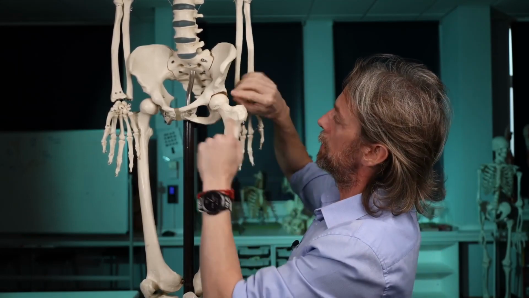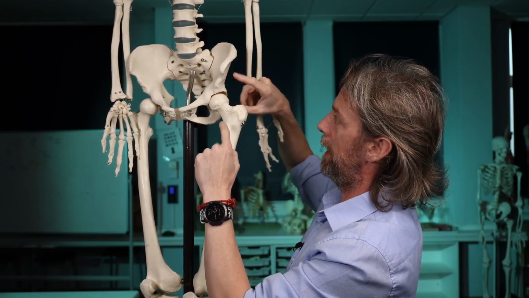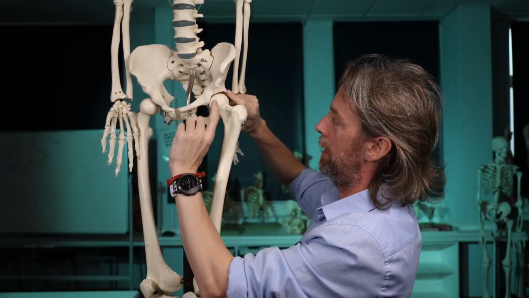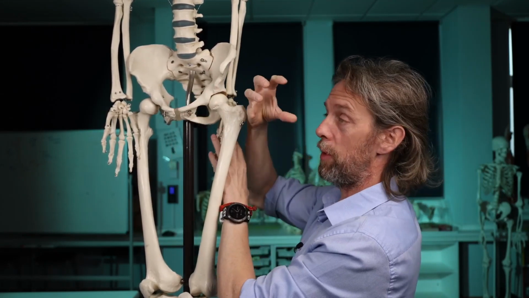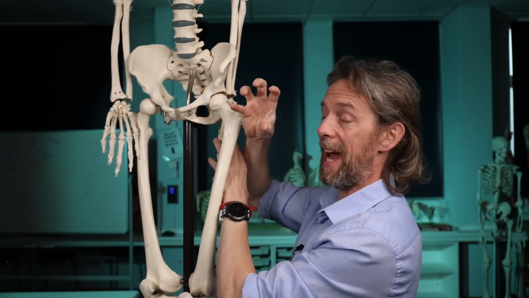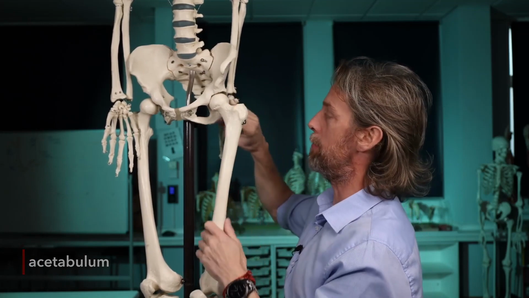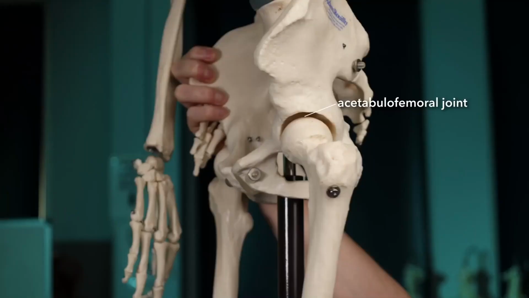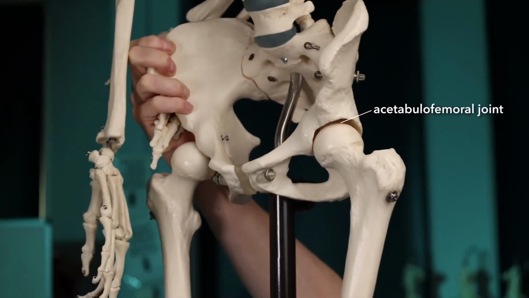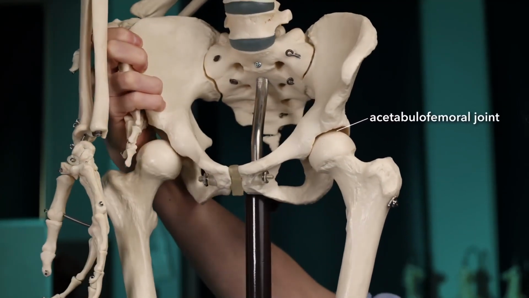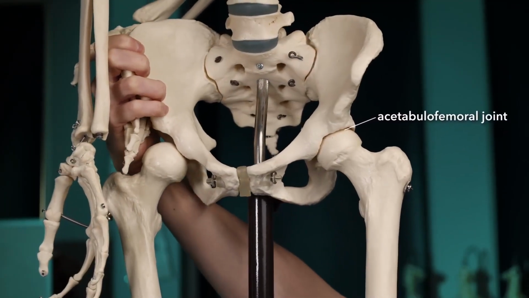So the socket in the pelvis here, which is made up of those 3 bones, gets called the acetabulum. And this big bone here is the femur. So this joint is the acetabulofemoral joint, also known as the hip joint.